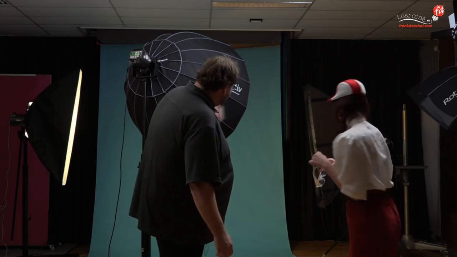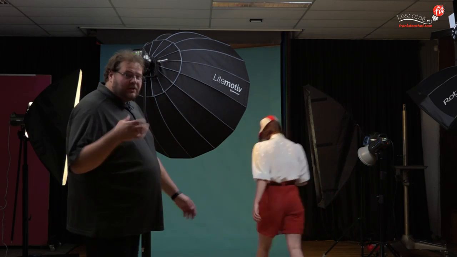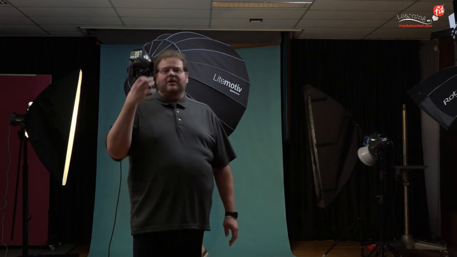So can you please stand there? And now the first thing you always do during a photo shoot is you have to have a concept, an idea. And I don't have one at the moment. So what I'm going to do is I'm just going to build it.